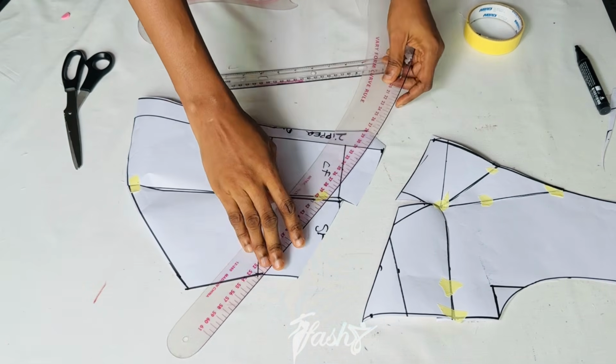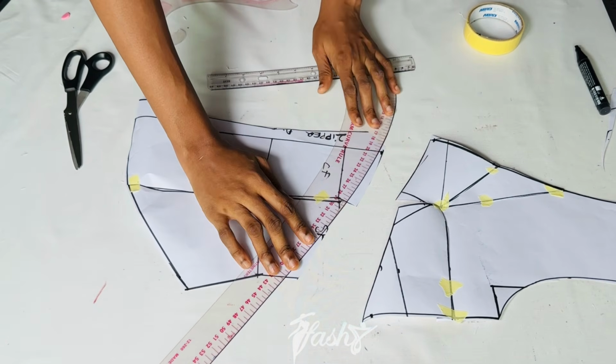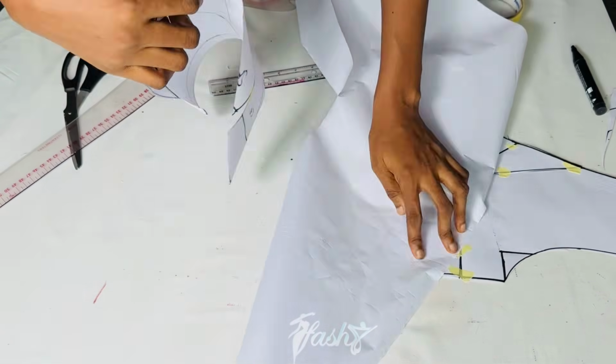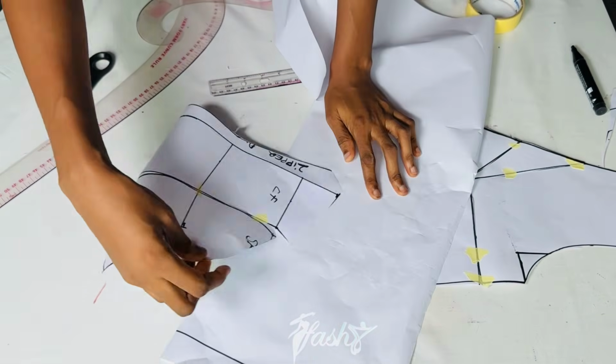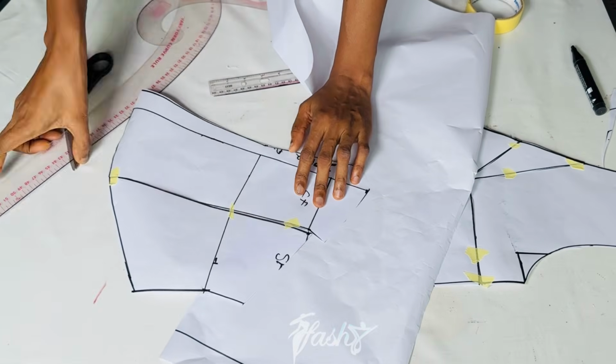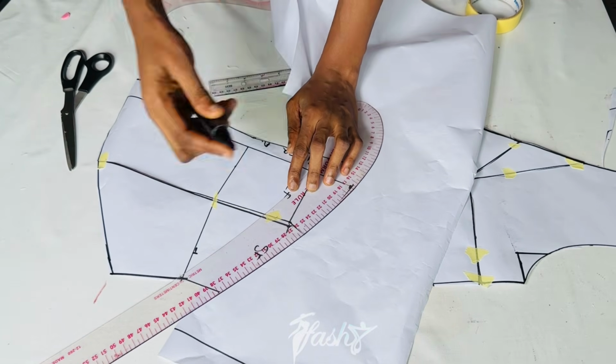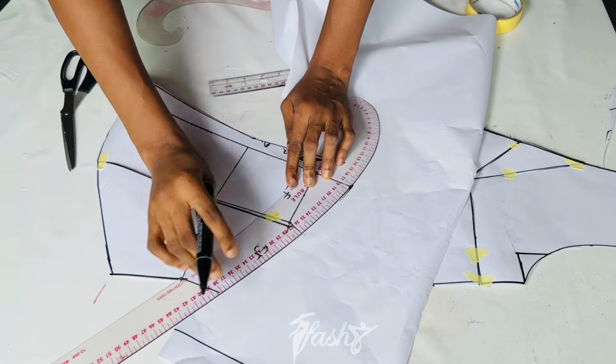Now this is what we have for our front. Remember, I'm yet to cut off my zipper allowance. I'll still cut it off. Now after joining all our darts, you can notice some parts are no longer equal. I'm just going to introduce this paper now and align my pattern so that it will be equal on paper before I go ahead and cut on fabric.